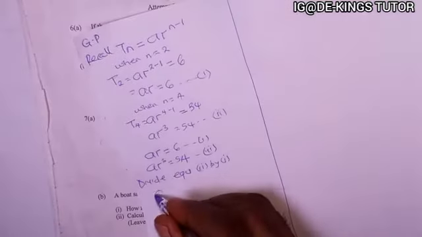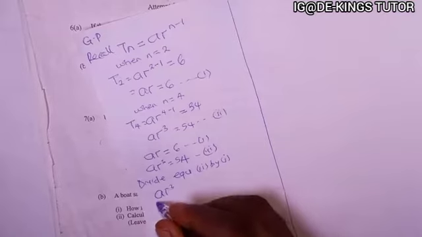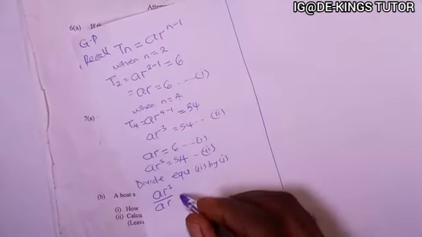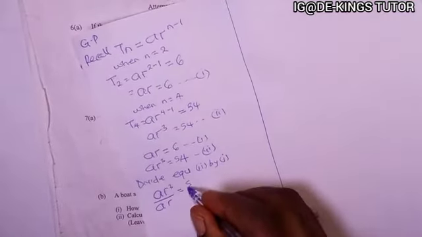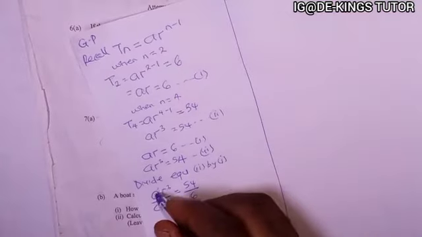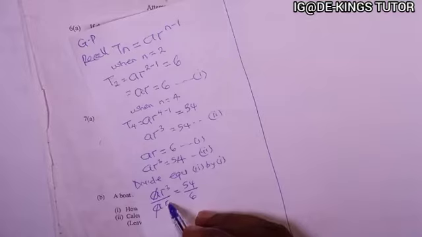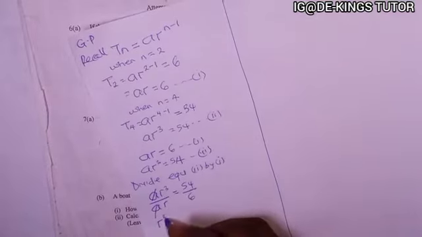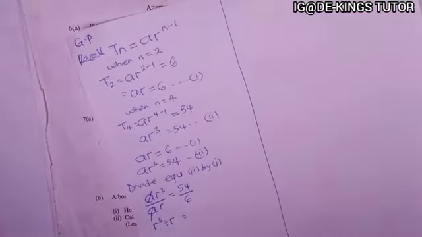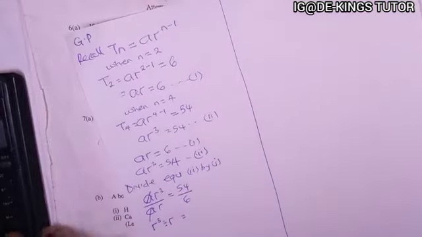So it will now be AR cubed divided by AR equals 54 divided by 6. So A cancels A, and we have R cubed divided by R to the power 1 equals 54 divided by 6.